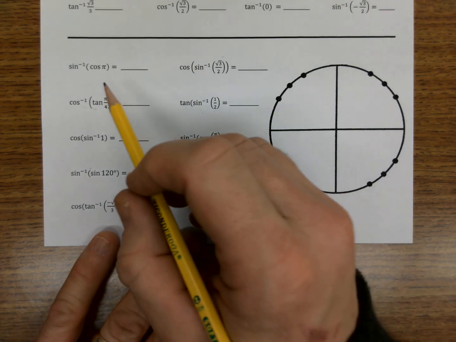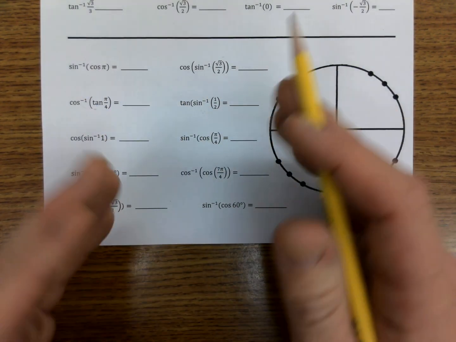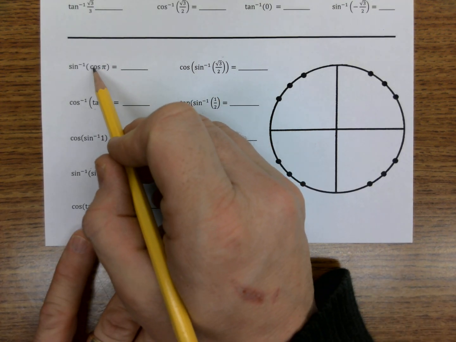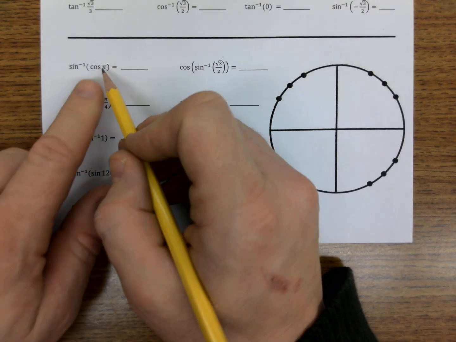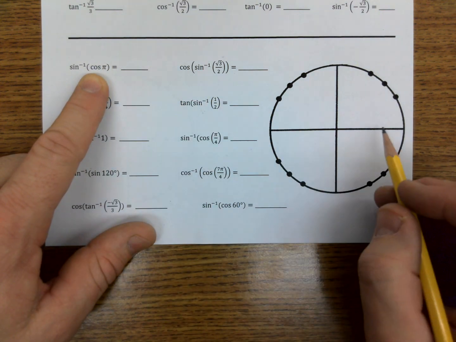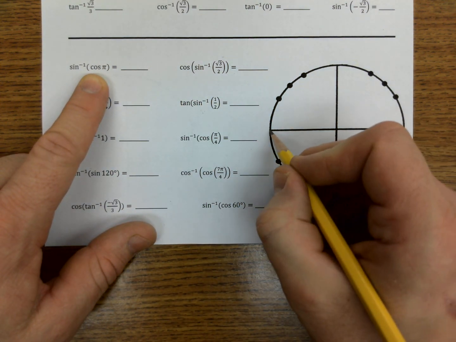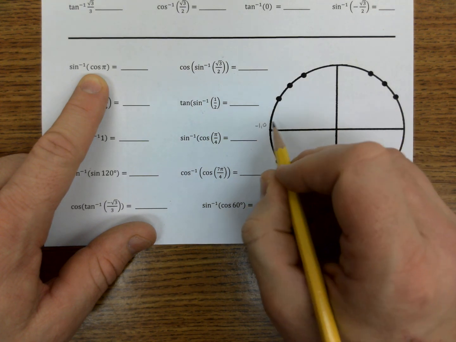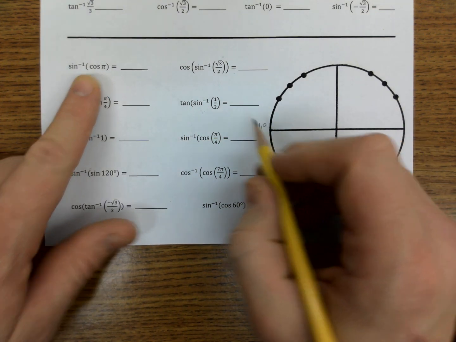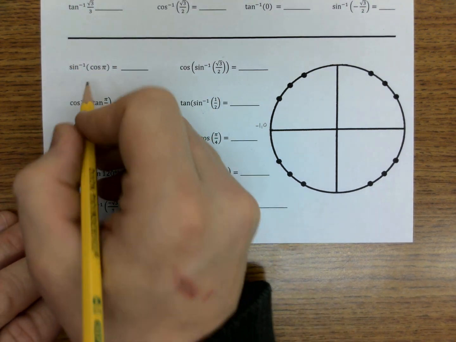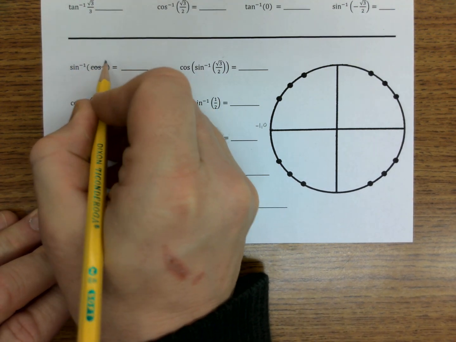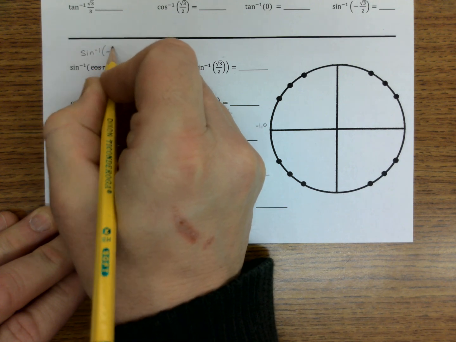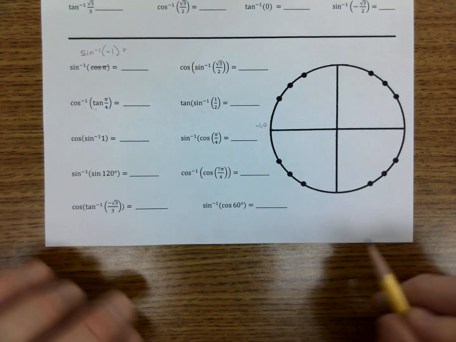All right, so we have this problem. We have parentheses here all over the place, so we're going to start on the inside, and figure out what is the cosine of pi. Well, that's a ratio. Where's pi? Pi is right here. What's this point? -1, 0. So what's the cosine? Well, the cosine is -1. So you can think to yourself that this is crossed off, and now I'm left with this problem. Sine inverse of -1.